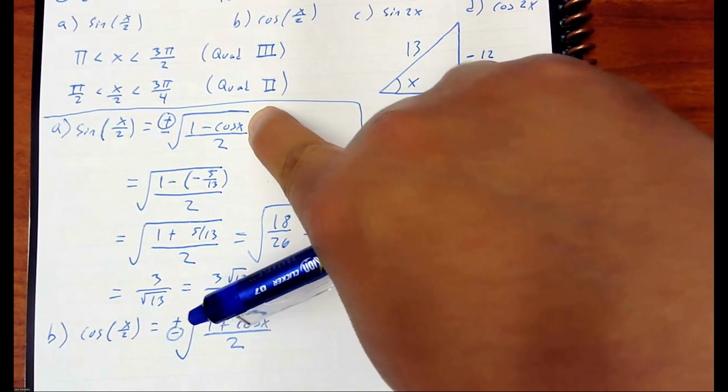Cosine we said was adjacent over hypotenuse, over 2. And that's pretty much the answer. Just make this pretty.